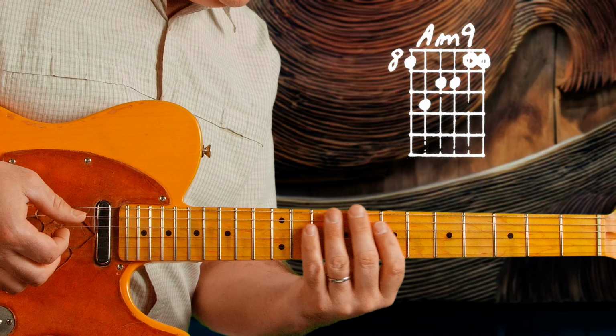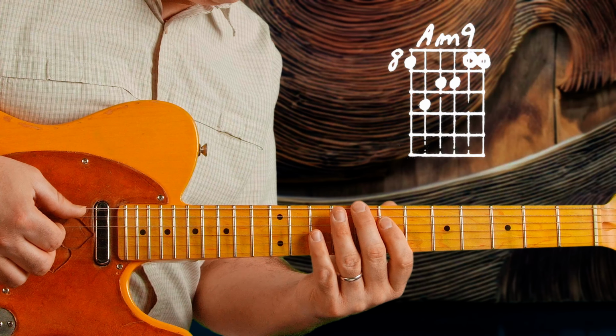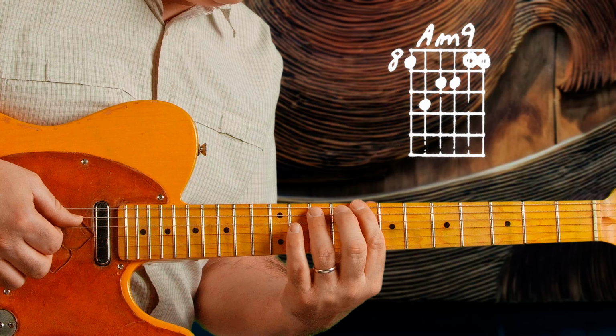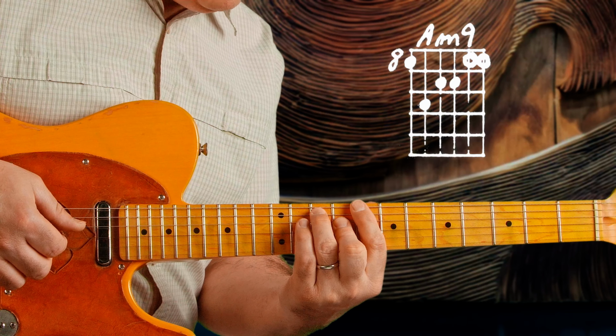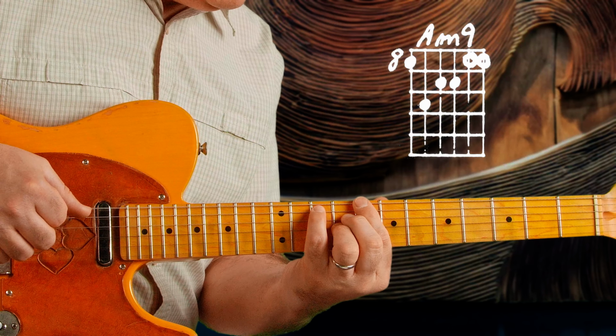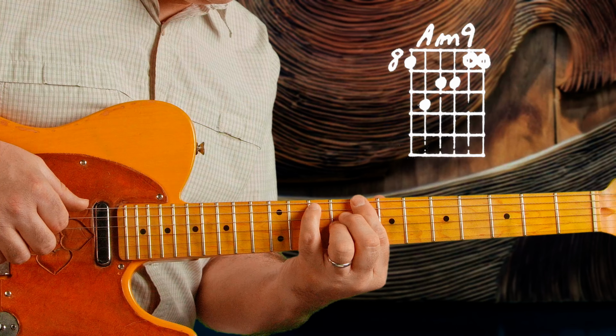Let's go ahead and take a look at this A minor 9 with the flat 3 in the bass. So we have the flat 3, we're in position number 8. We have the flat 3, the flat 7, then we have the 9, and then the 5 on the top. Yeah, very cool voicing right here.